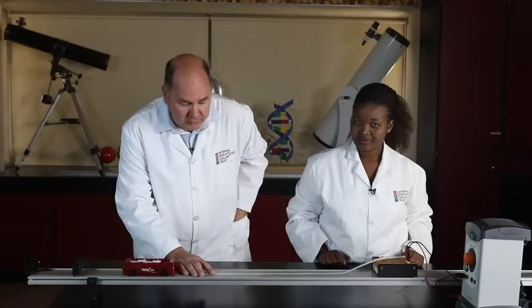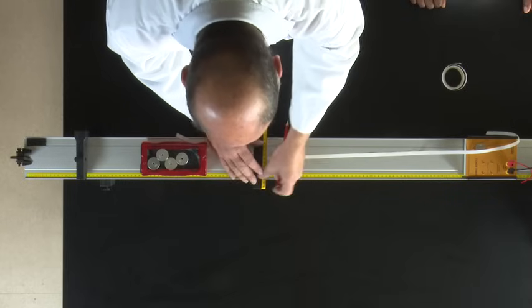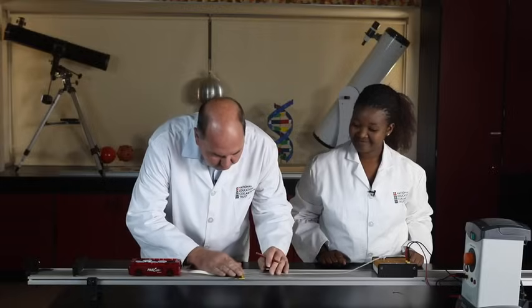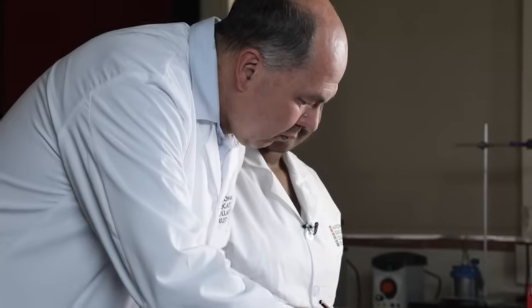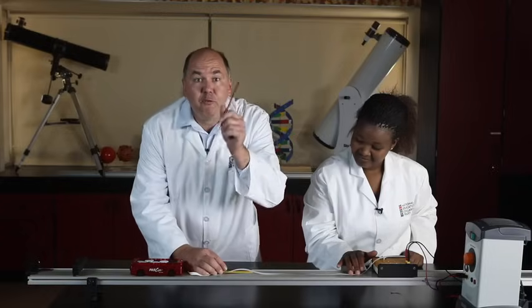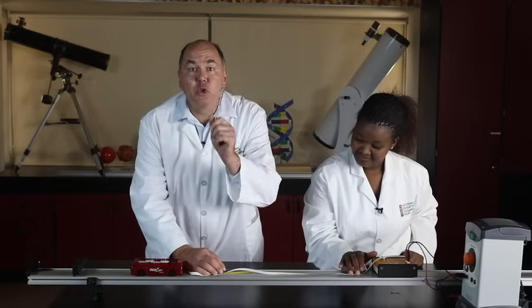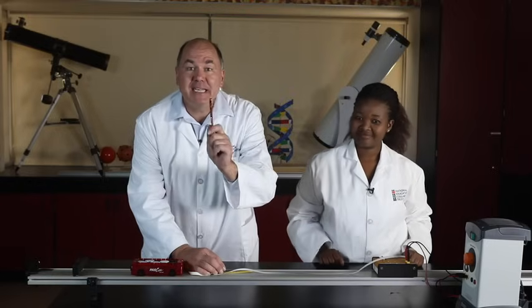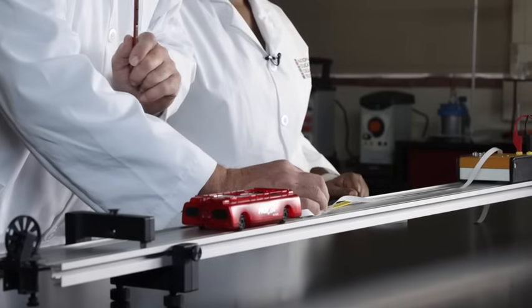I'm going to measure the different segments now. The first segment has a length of 20 millimeters, and the second segment also has a length of 20 millimeters. We have set up a friction compensated track.